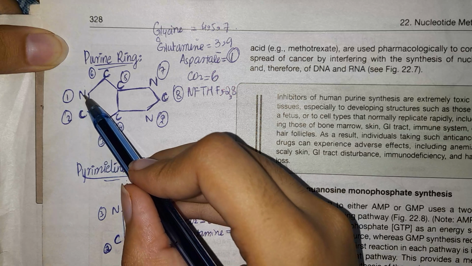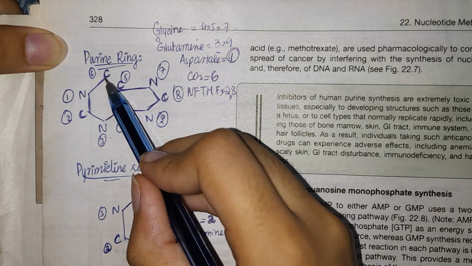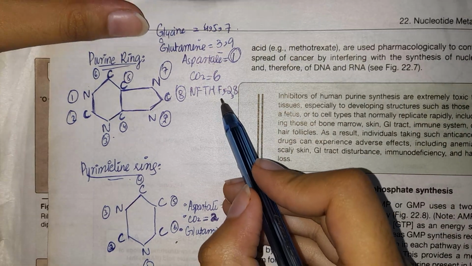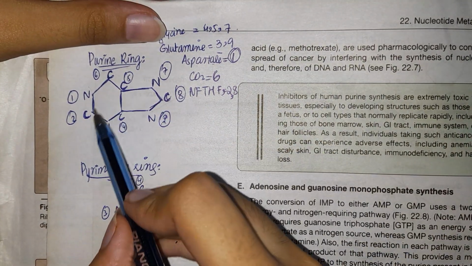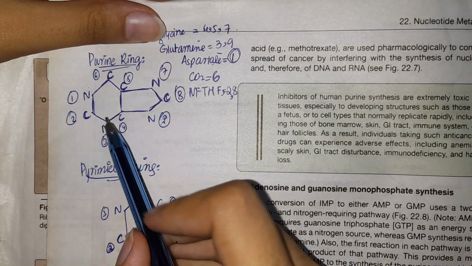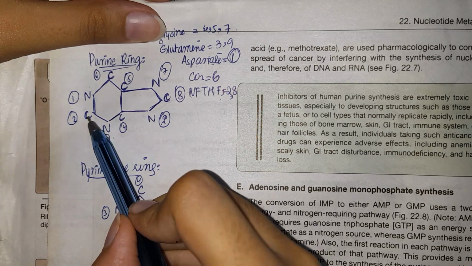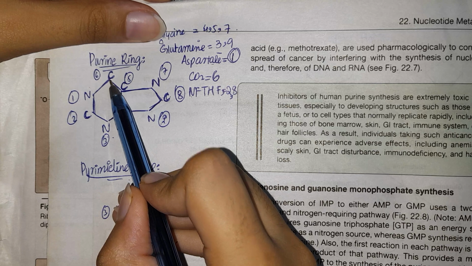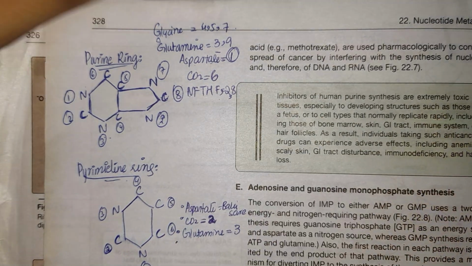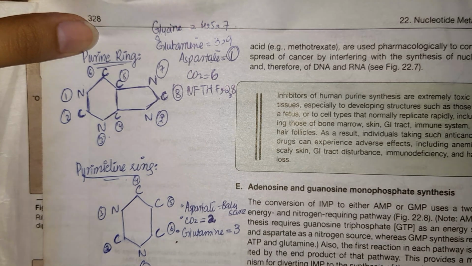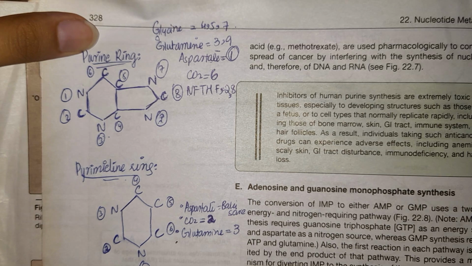Then the carbon number 6 from carbon dioxide. 2 and 8 are coming from the N-formyl tetrahydrofolate, which are this is 2 and this is number 8. Sorry, this is number 8, 2 and 8. So you can see 3 and 9 from glutamine, 2 and 8 from NFTF, 1 from aspartate, 6 from carbon dioxide, and the rest from glycine. So this is the simple division that you need to know for the purine ring and its sources, which are 3 amino acids, 1 carbon dioxide, and N-formyl tetrahydrofolate.